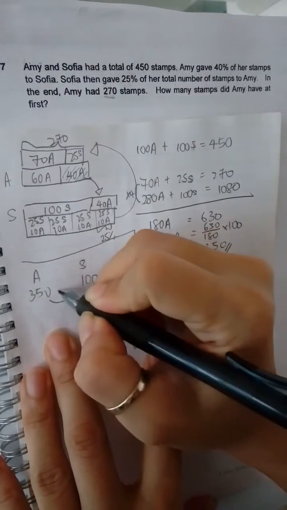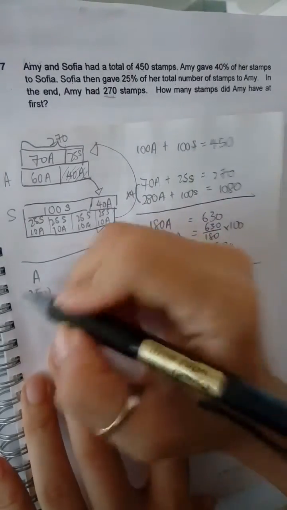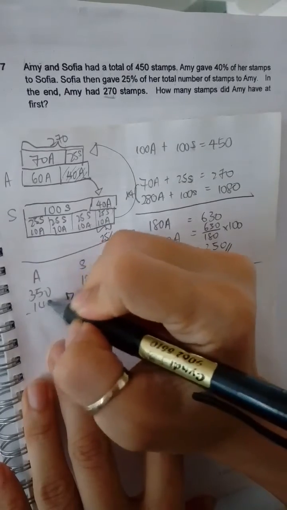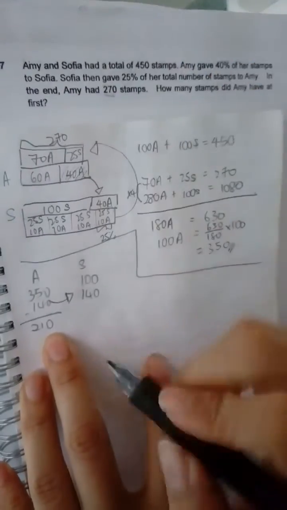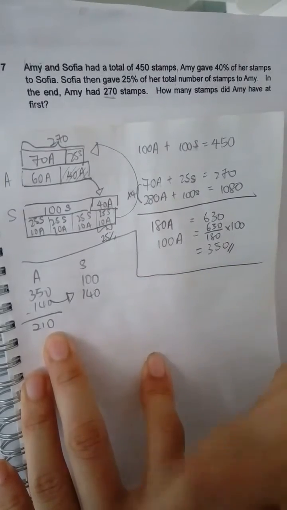She will give 40%, she will give 140. She'll be left with 210. And then Sophia is to do, not slowly, okay? You're supposed to just use your calculator and check.